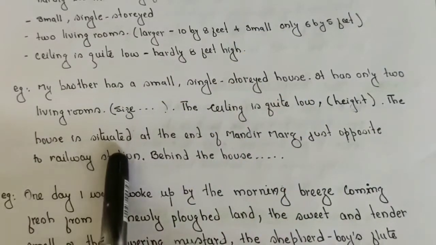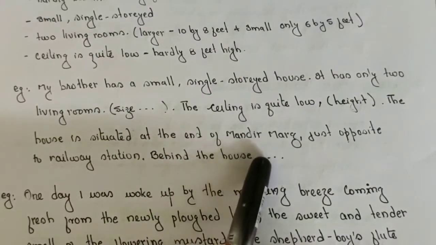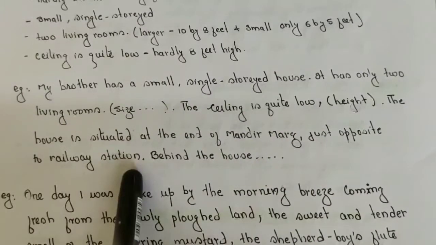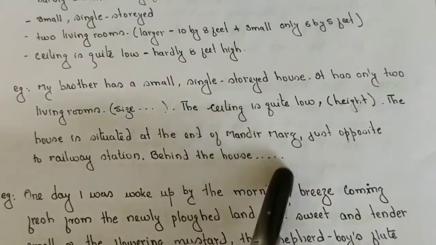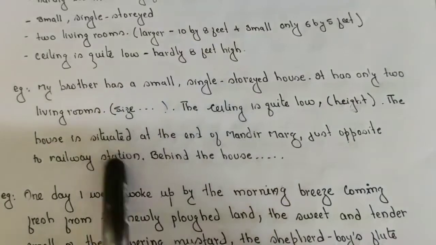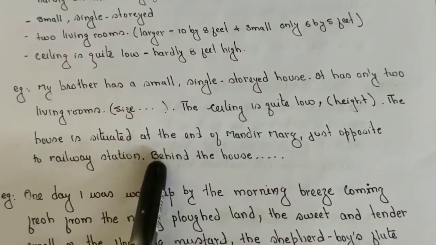The house is situated at the end of Mandir Marg, Gandhi Marg, whatever marg you want to specify, just opposite to the railway station, and behind the house, whatever you have, you keep on writing. So this is the house that we have discussed.